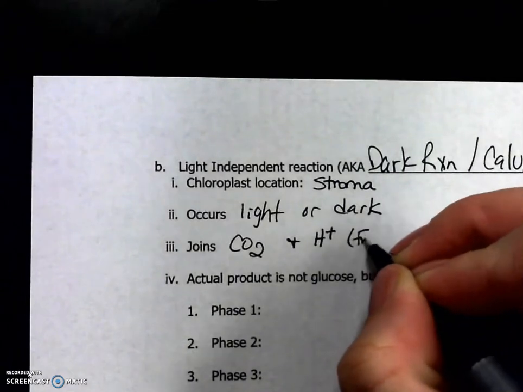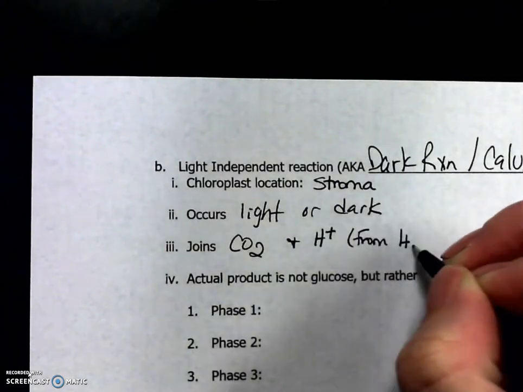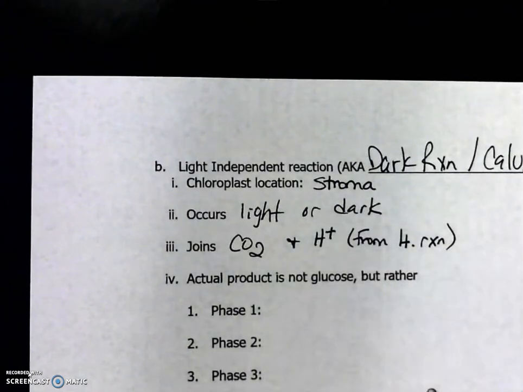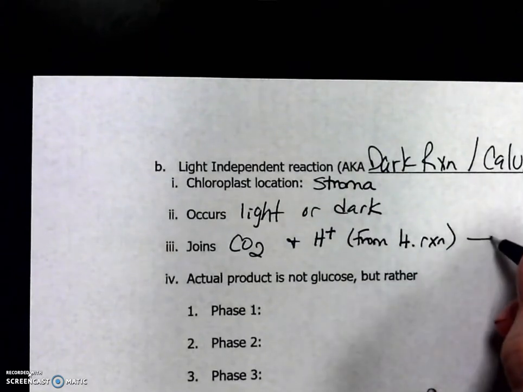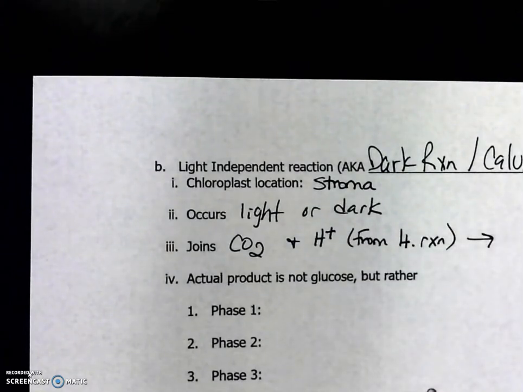So I'm going to put here from the light reaction. And ultimately, the CO2 and the H's will rearrange to form our glucose molecule, which is the C6H12O6, and our final product of photosynthesis.